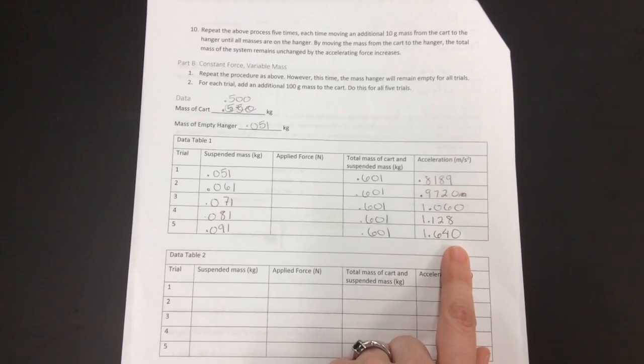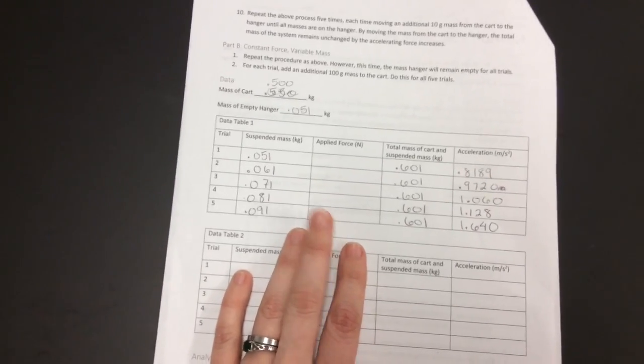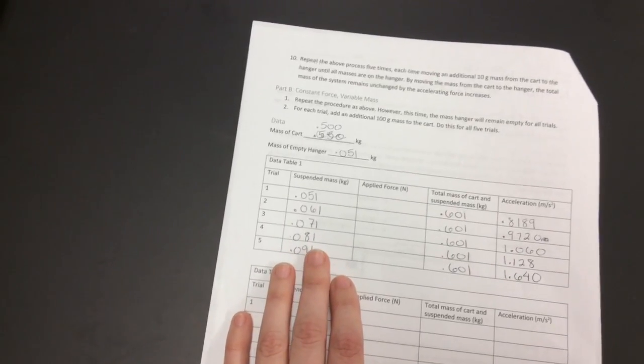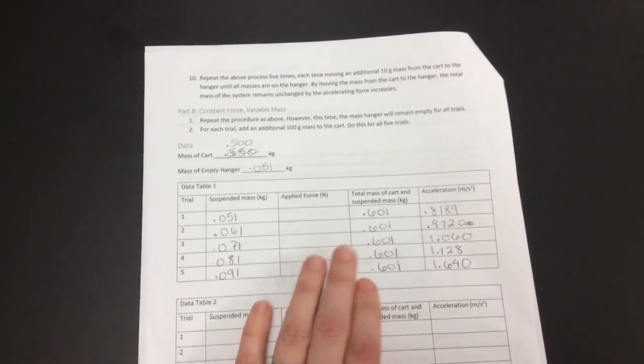The acceleration I did get from the slope of the velocity versus time graph off of the computer. The applied force column is currently blank. The applied force is coming from the suspended mass because the suspended mass is pulling the cart across the track. So in order to get the applied force, we're going to take this mass in kilograms and multiply it by 9.8, since it's the weight of the mass that's actually causing that.